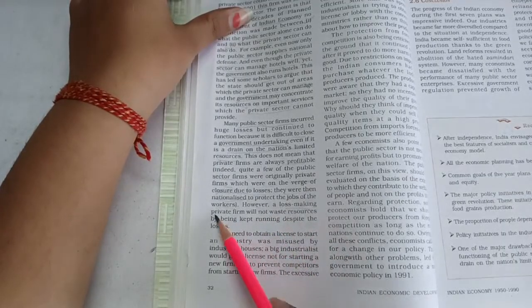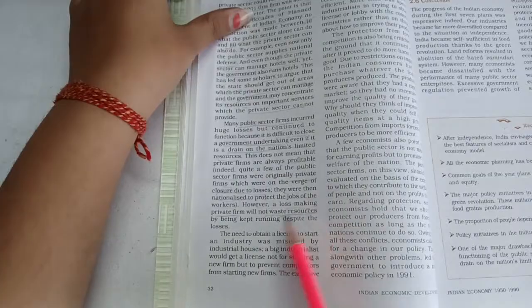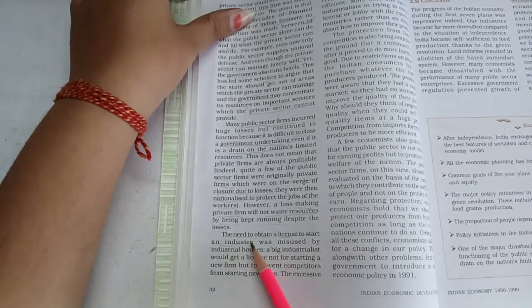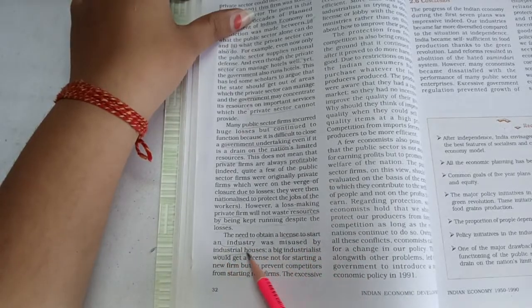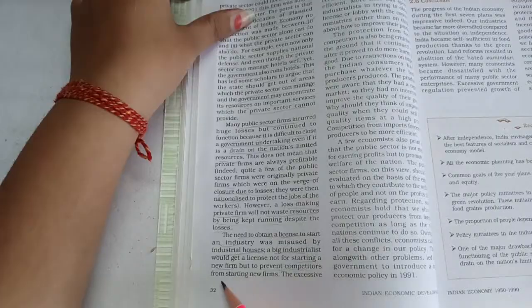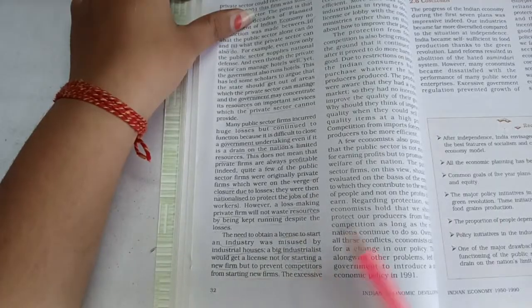However, a loss-making private firm will not waste resources by being kept running despite the losses. The need to obtain a license to start an industry was misused by industrial houses. A big industrialist would get a license not for starting a new firm but to prevent competitors from starting new firms.